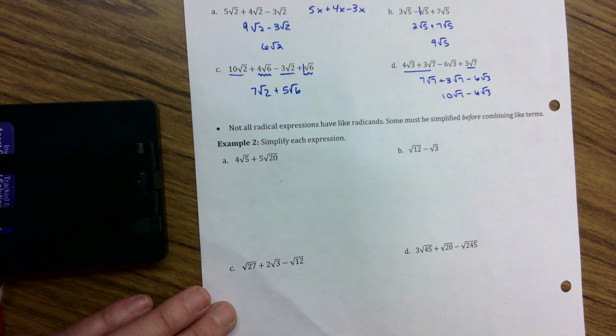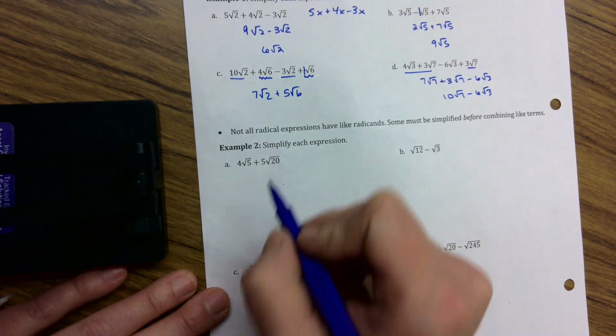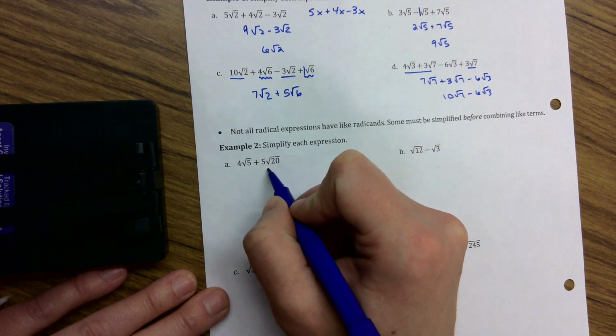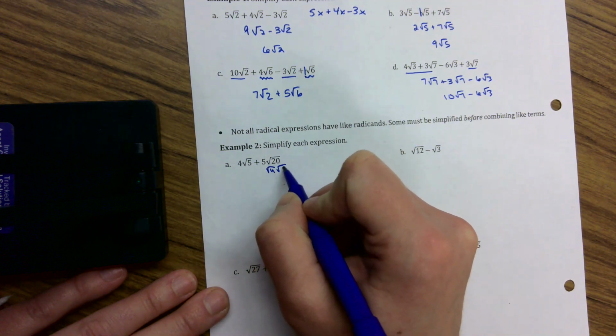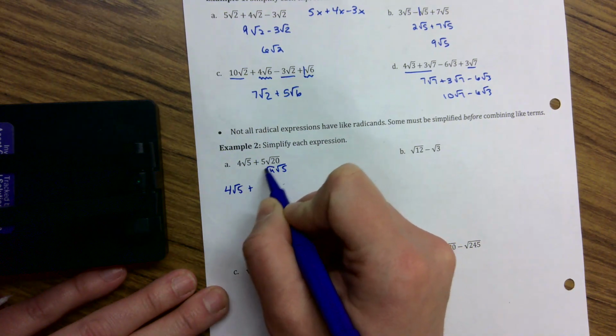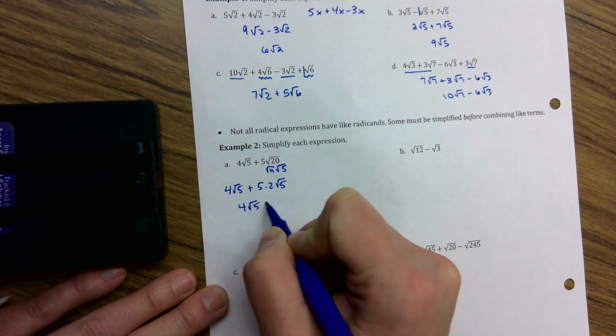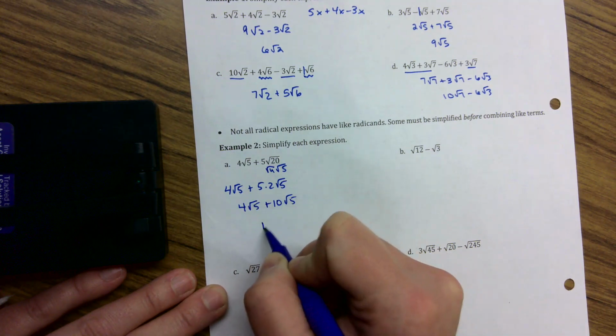Not all radical expressions have like radicands. Some must be simplified before combining like terms. So if we can break down this 20, that'd be great. So there were 2 different ways to do this. We could break this down into a root 4 and a root 5 and say that this is 4 root 5 plus this becomes a 2. 5 times 2 root 5. And we get 4 root 5 plus 10 root 5, which is 14 root 5.